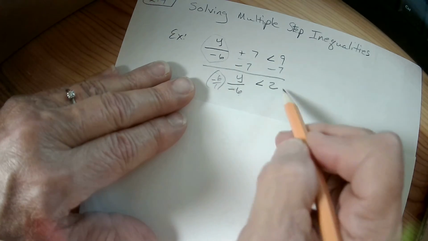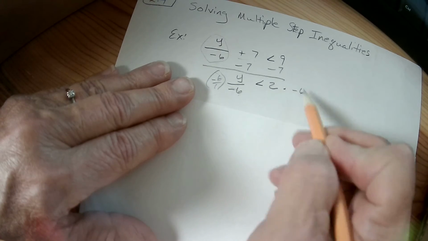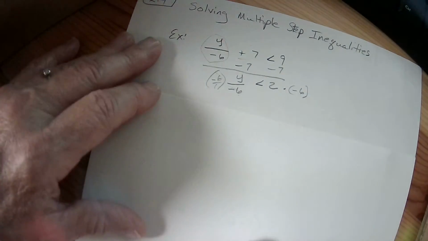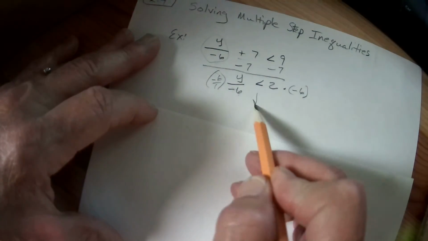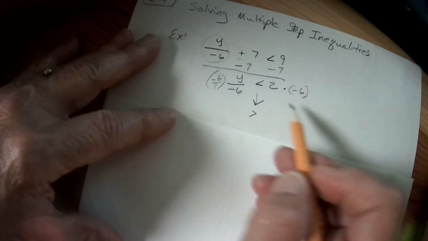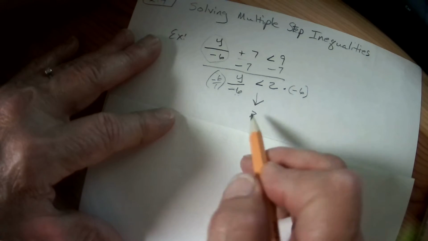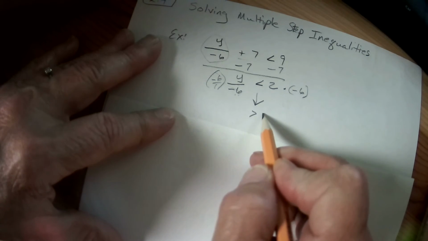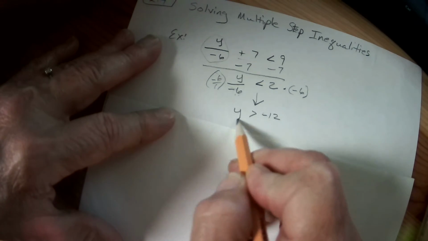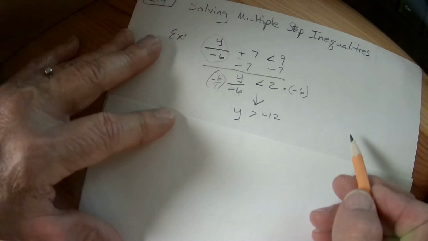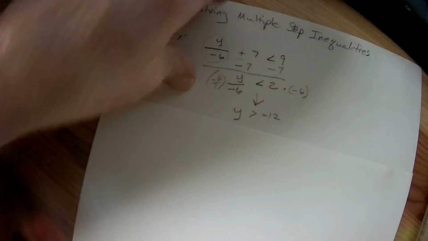You'll see that that cancels. And because I'm multiplying by a negative number, don't forget that we need to change the sign. That's the only time you have to do that, is when you're multiplying or dividing by a negative number. So on the right, I'd have negative 12, and I've solved that for y. So y is greater than negative 12.